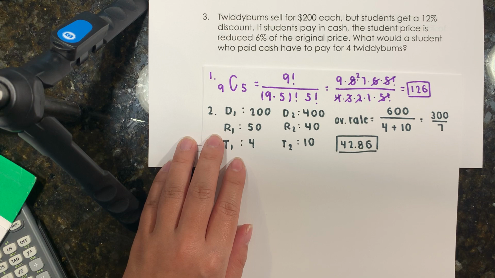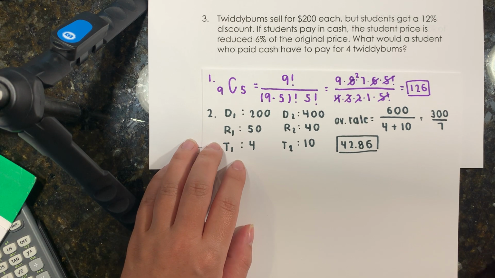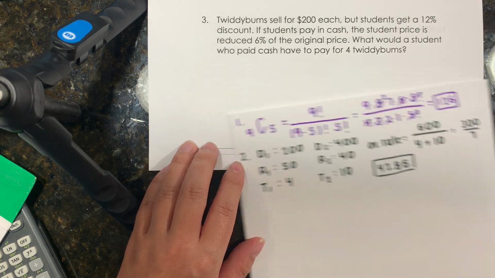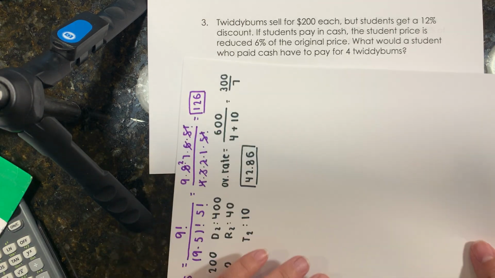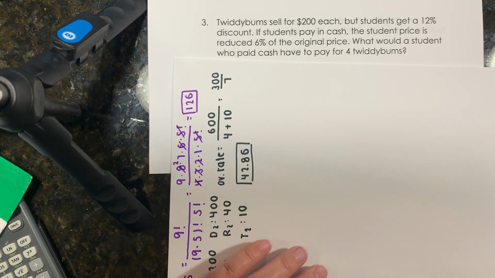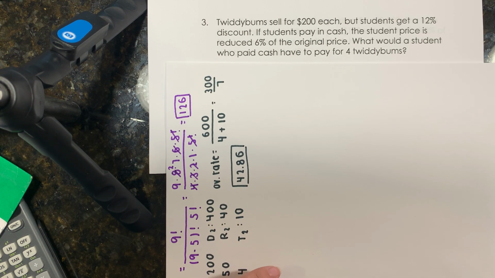So number 3, we have Tweety Bums sell for $200 each, but students get a 12% discount. If students pay in cash, the student price is reduced 6% of the original price. What would a student who paid cash have to pay for 4 Tweety Bums?